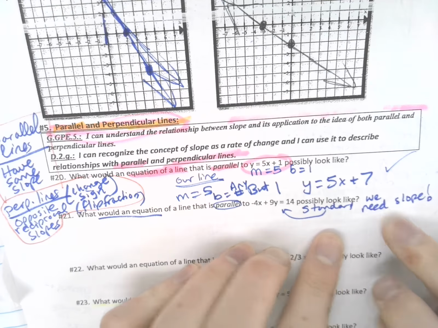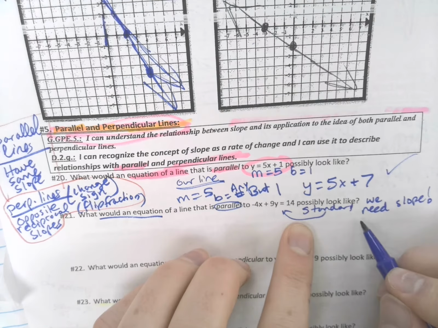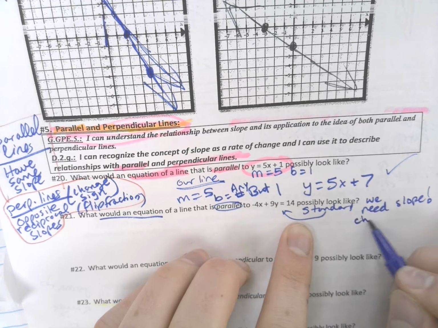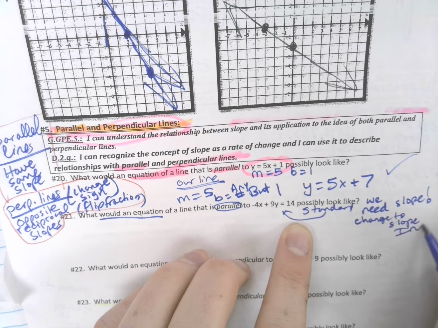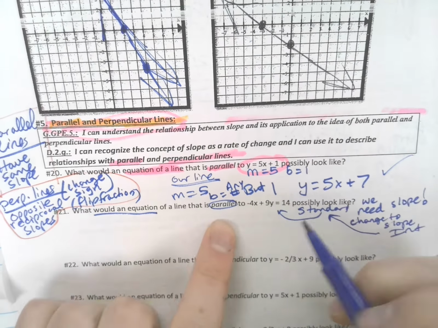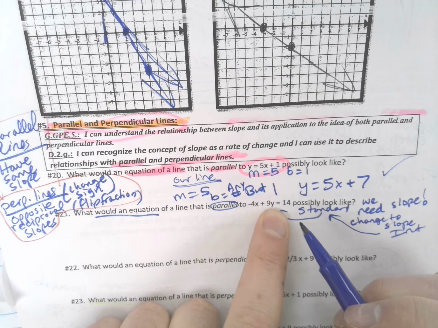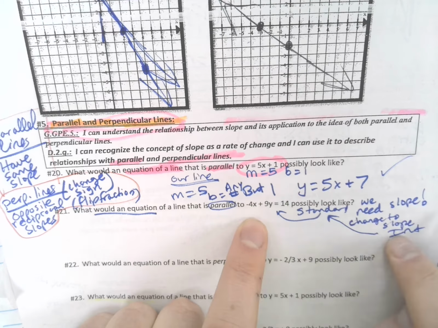And right now, this form does not tell us the slope. What would happen, though, if we change this to slope-intercept form? In order to do that, we need to get y by itself. So let's start by putting this into slope-intercept form.